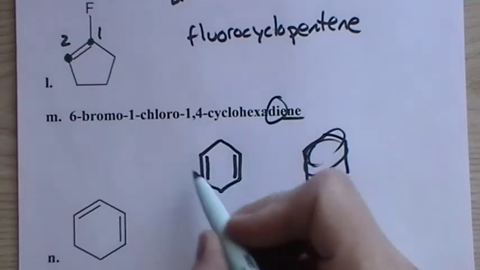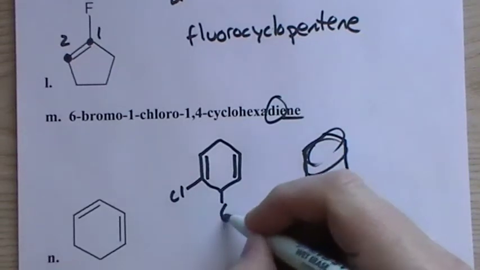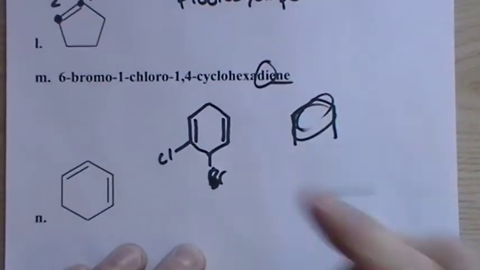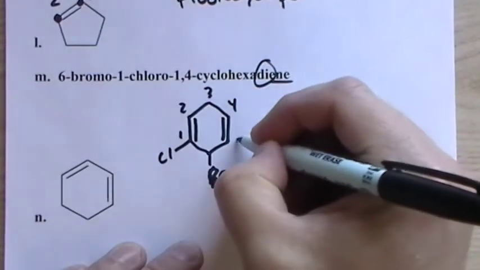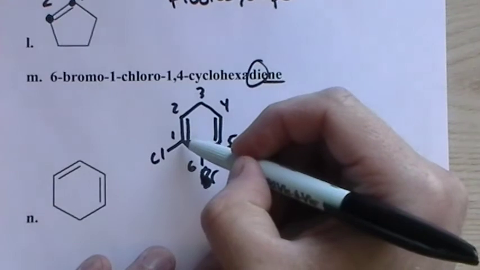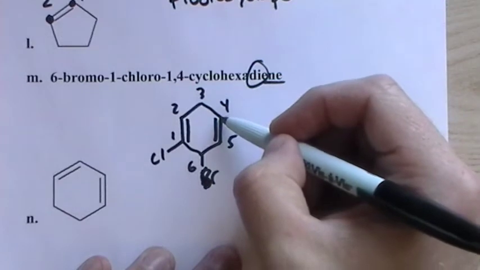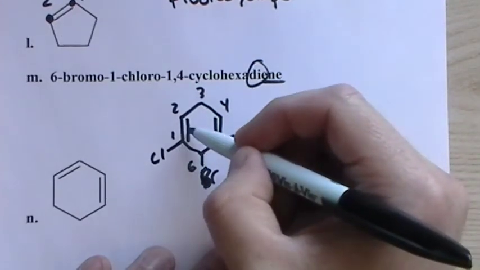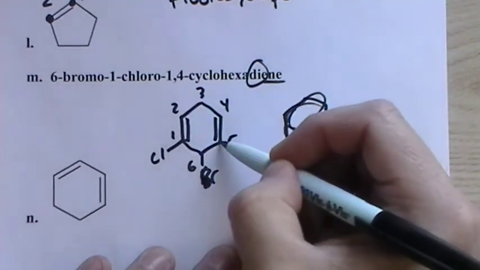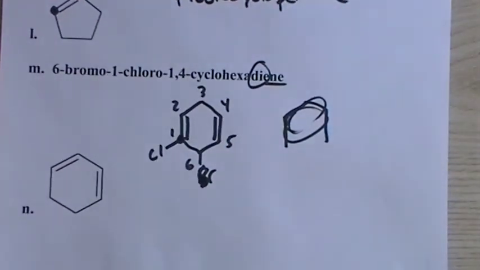Then we start labeling. We have a 6, well, let's do 1-chloro. 1, chlorine is there. 2, 3, 4, 5, 6. That's lovely. Bromo goes there at site 6. So this is 1, 2, 3, 4, 5, 6. Been doing a lot of these today, getting a little loopy. So the reason this is 1 is because there's a chlorine attached to a carbon that also has a double bond. Since this has to be 1, we have to go in this direction. You could say, well, if we made this 1 and 2, 3, 4, it'd be the same thing. But we have to go in this direction. This has to be carbon 1. We have no choice there.